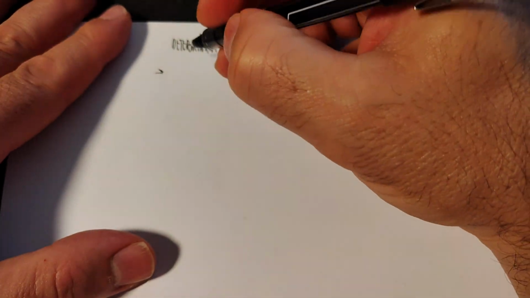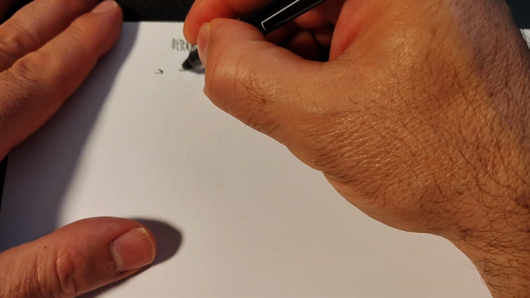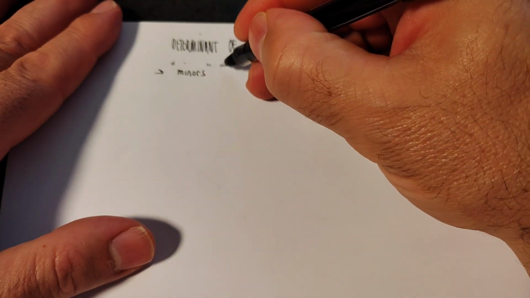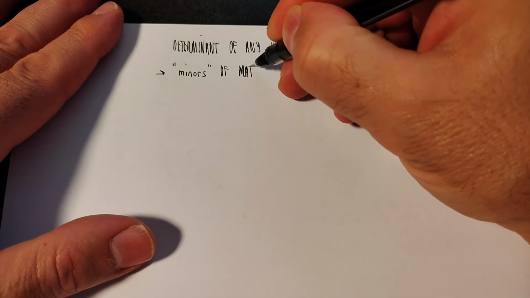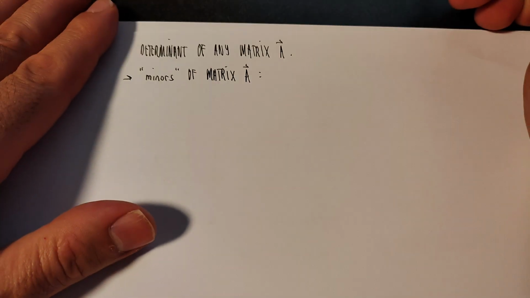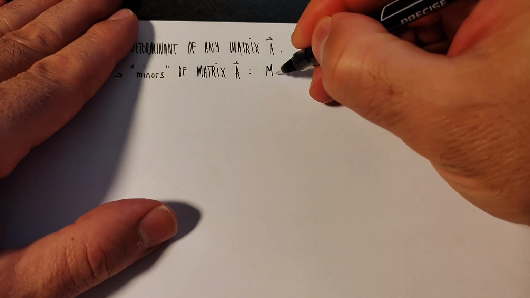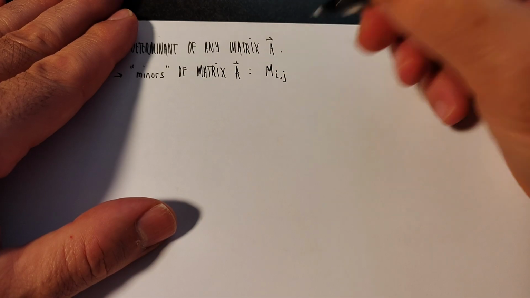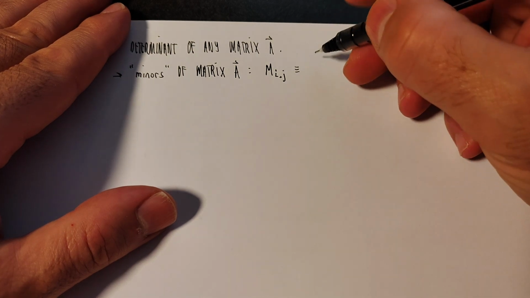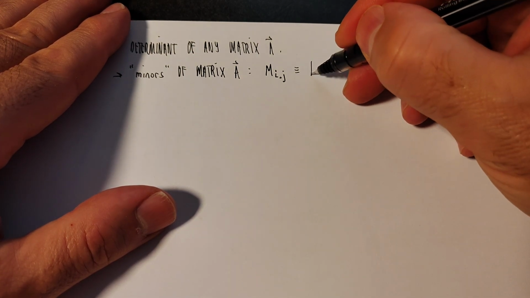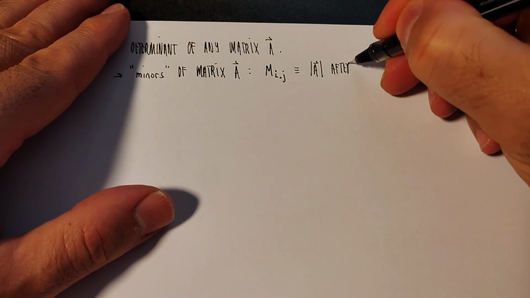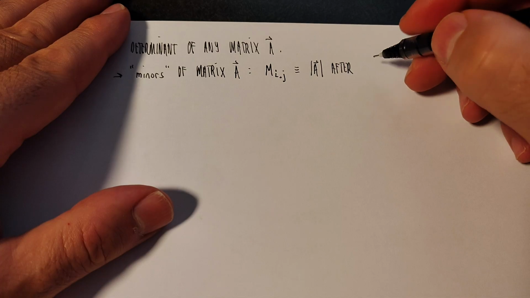So the minors of matrix A, we can symbolize that as M subscript I, comma J. Those are just going to be the determinant of A after row I and column J are deleted.